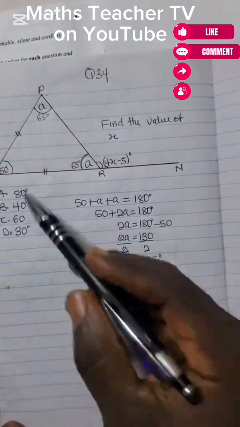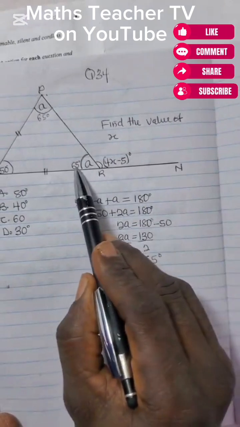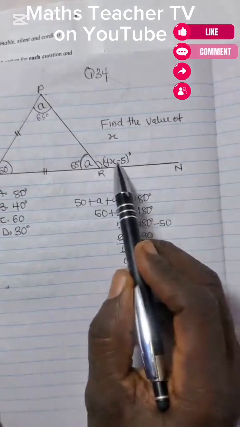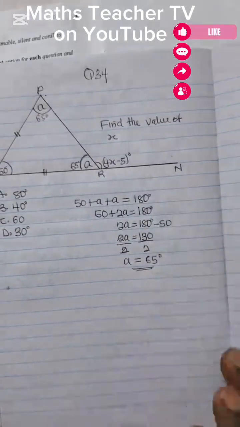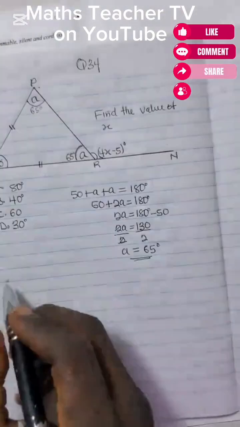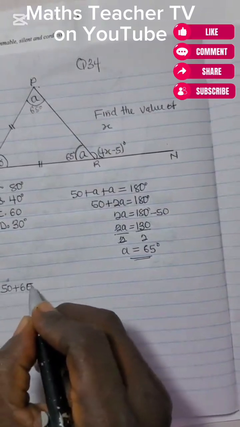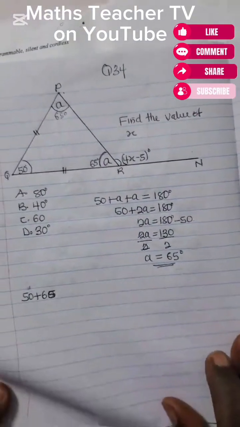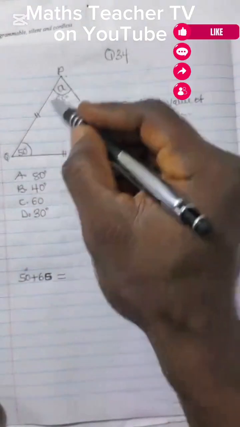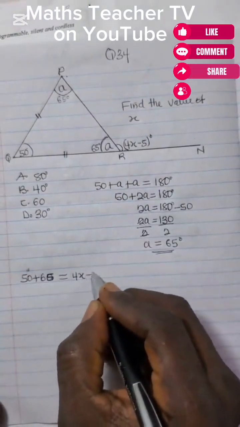Okay, so straight away, 65 plus this side is equal to 180, the sum of adjacent angles on a straight line. Let's look at the two ways. In 2 ways, we can say 50 plus 65, the sum of 2 interior opposite angles, is equal to the exterior angle, which is equal to 4x minus 5.